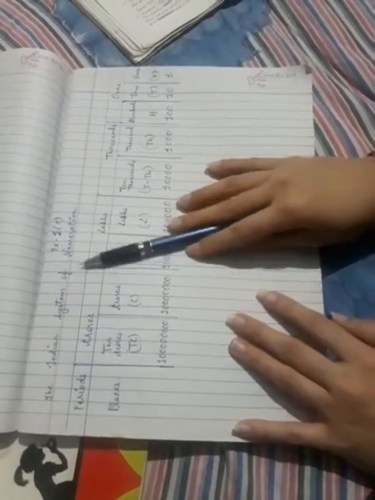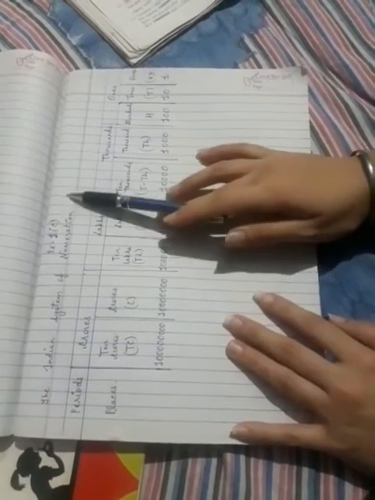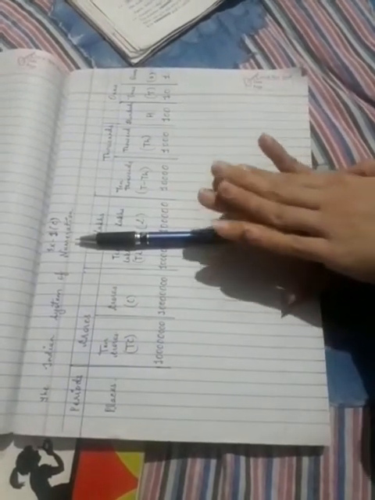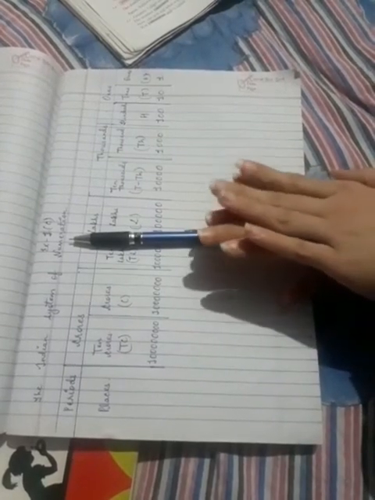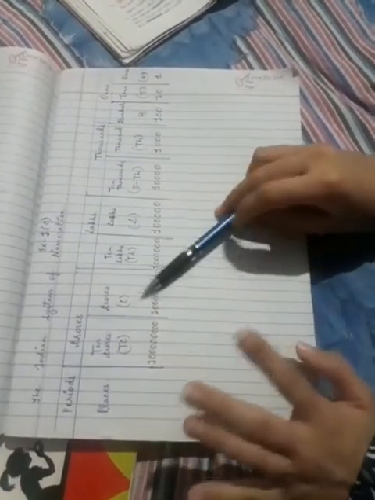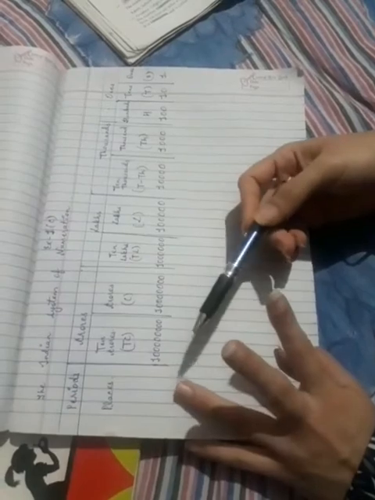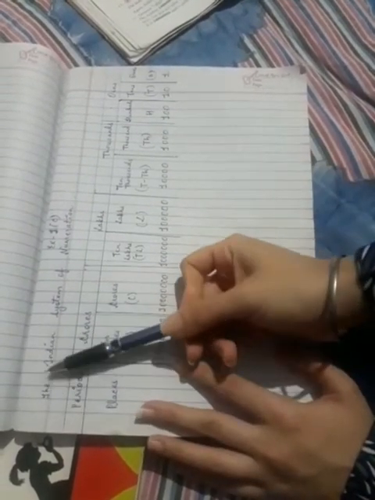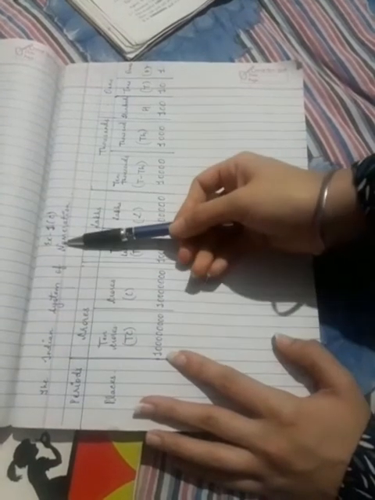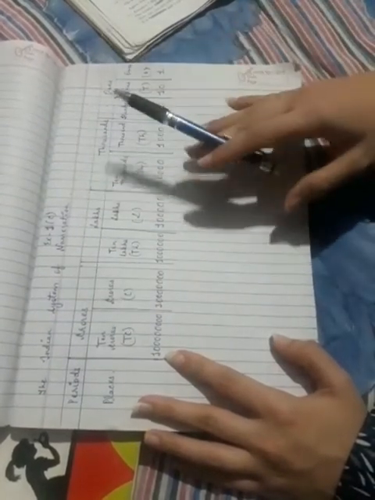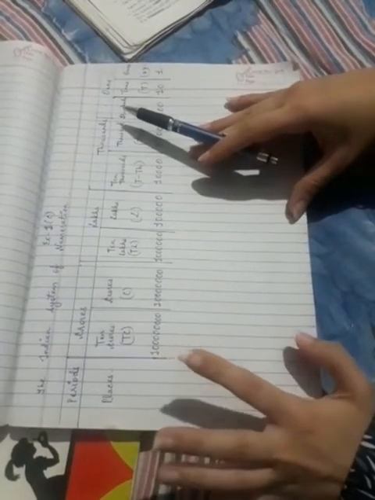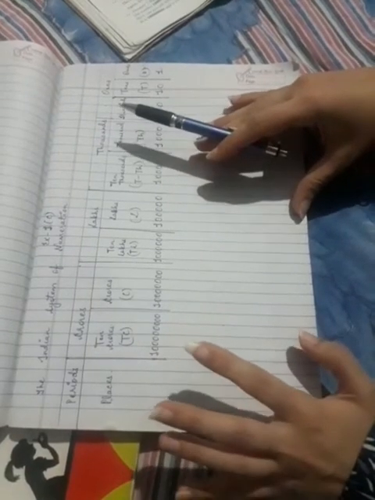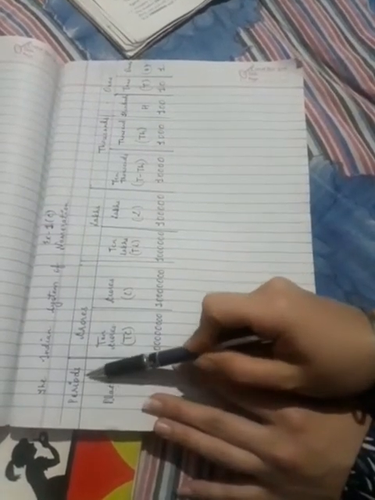Now moving on to the next exercise, 1C. We all know that there are two commonly used methods to express a number. First is the Indian system and next is the international system. In this exercise we learn about the Indian system of numeration. In both these systems there is one thing that is common: a number is split up into groups called periods.